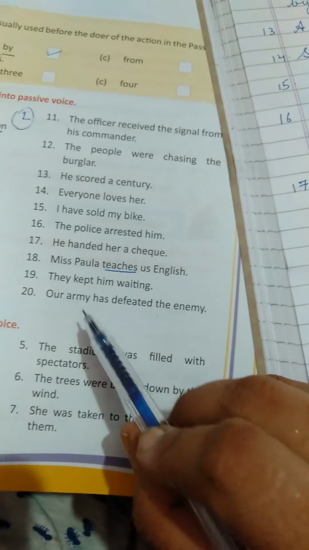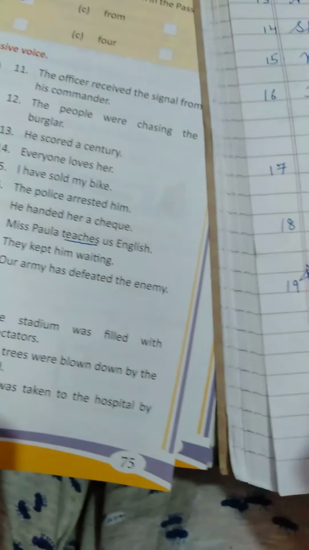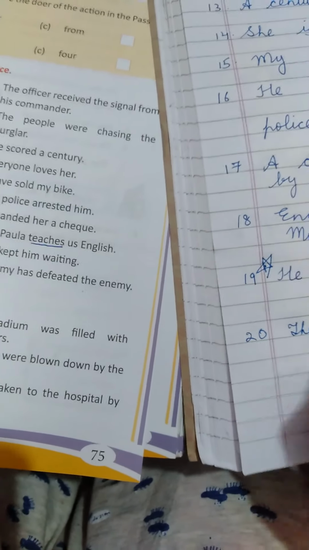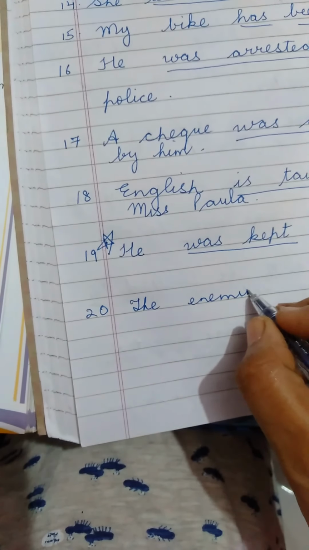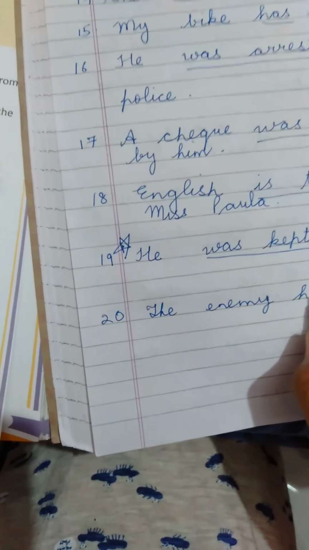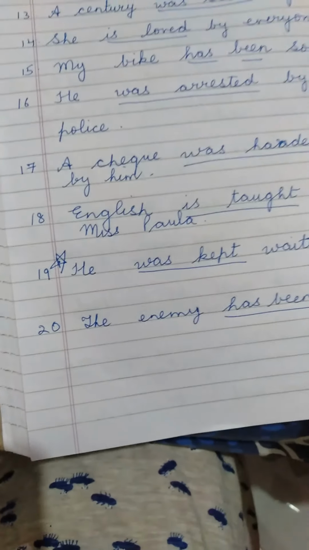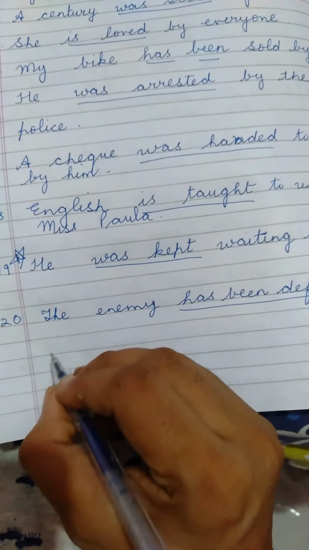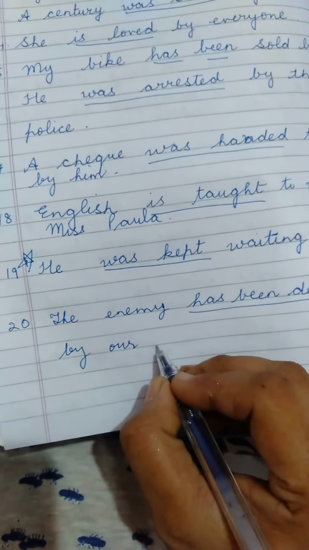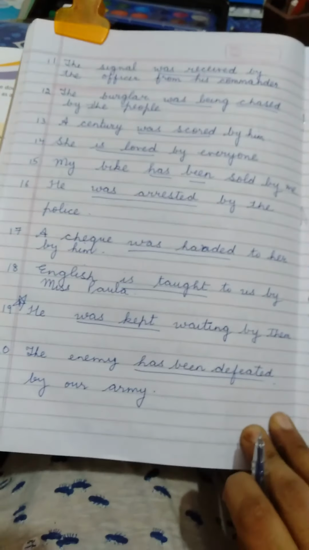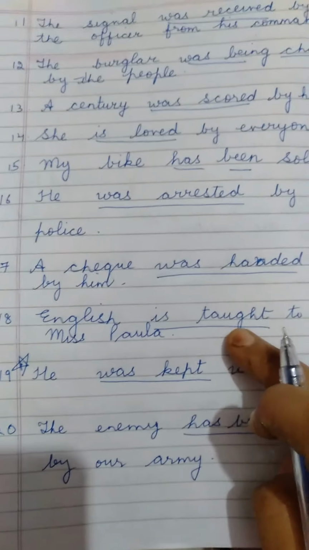Number 20. Our army has defeated the enemy. Army has defeated whom? The enemy. So this is the object. The enemy has been defeated by our army.